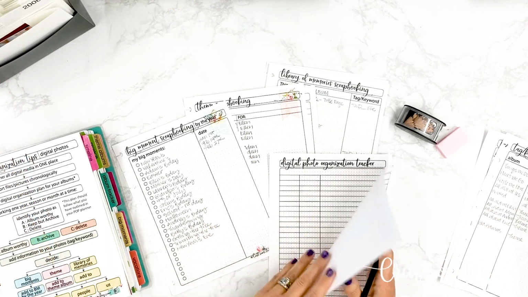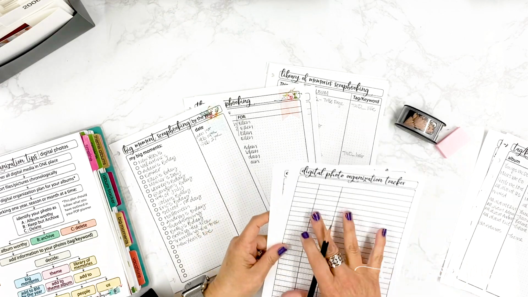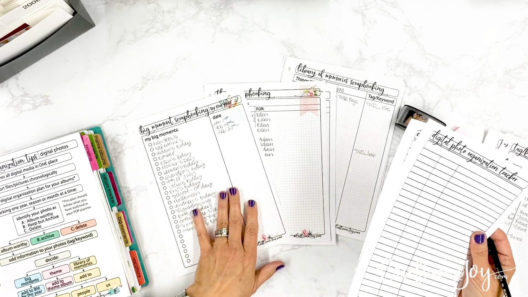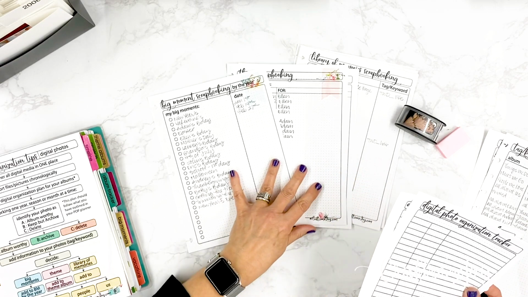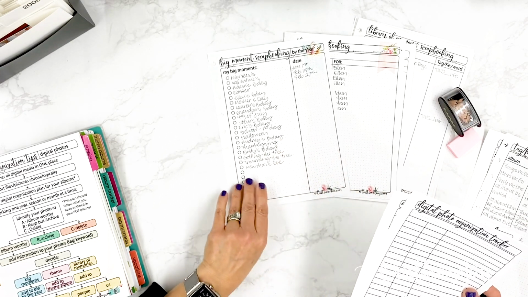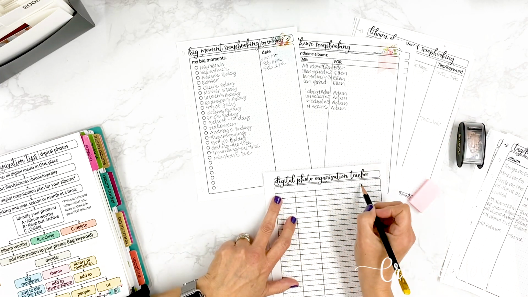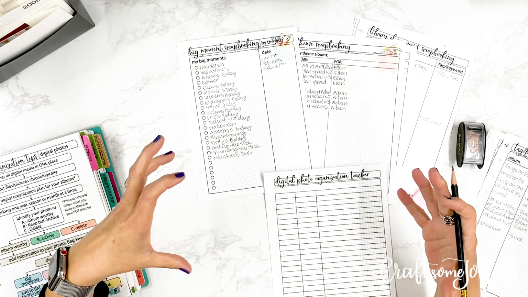I printed out several of these digital organization trackers, and the reason I did that was because each one of these is going to follow along the type of albums that I make. And so I'm going to start off with the easiest one first. So this top line, what I'm going to put here is the biggest level.